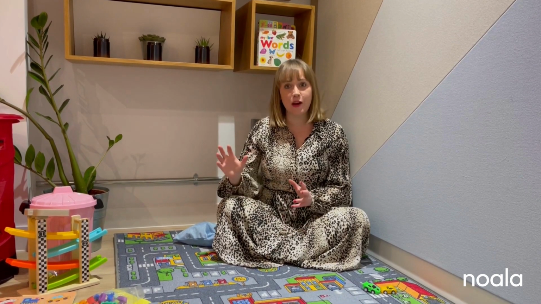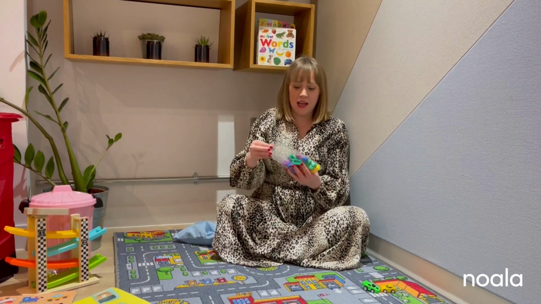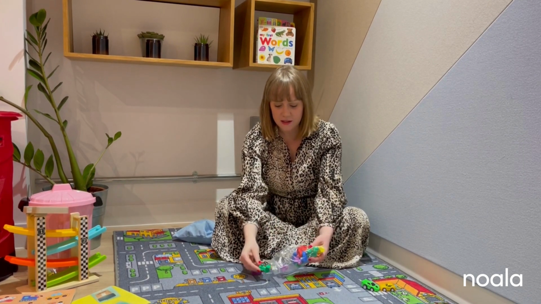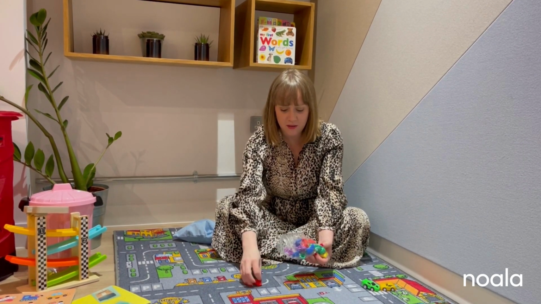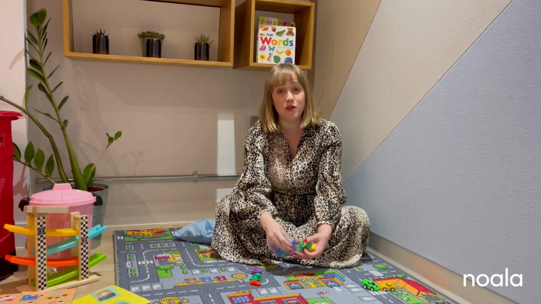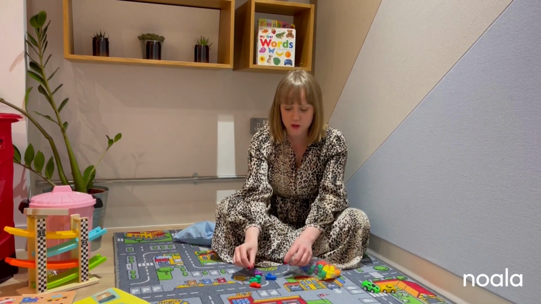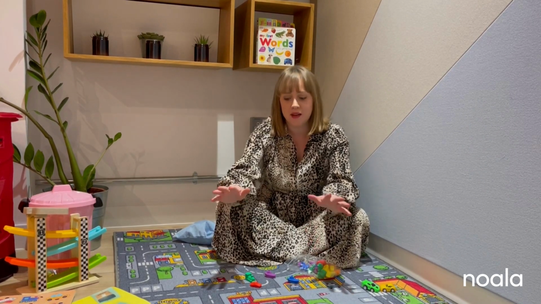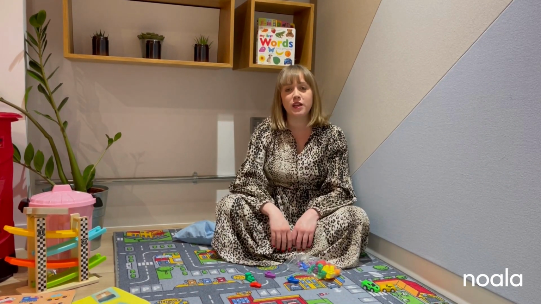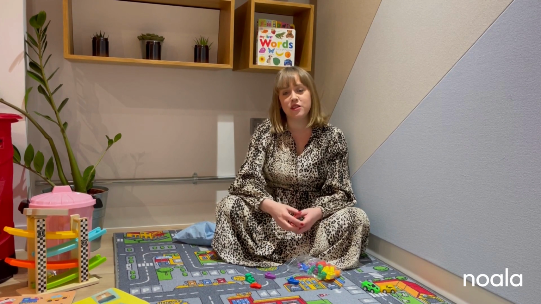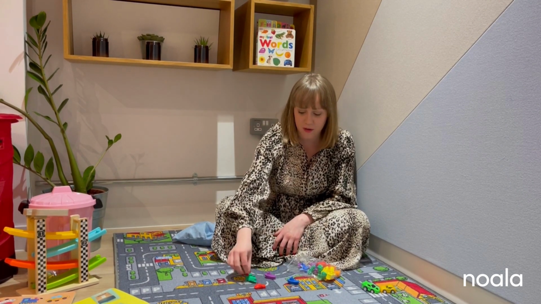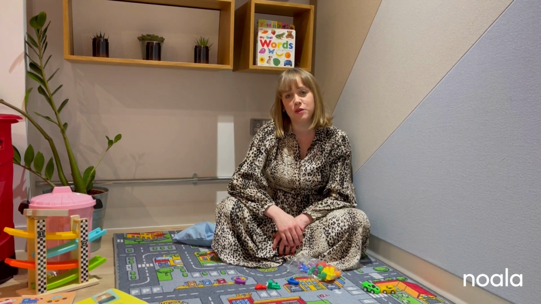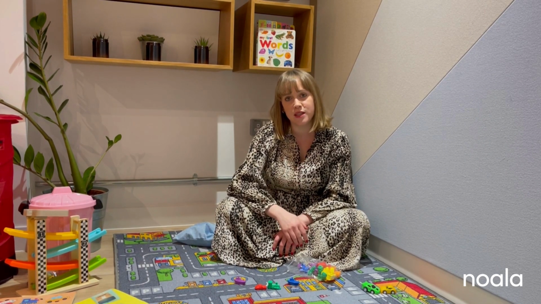Bath time, great opportunity for language. Here are some little plastic boats that we have. Train, car, these are the kind of objects that can be used at bath time. You could have them swimming in the bath, again, using that same level of language as we did on the maps. If your child's not yet using words, name the items, give them one word. Car, train, boat.